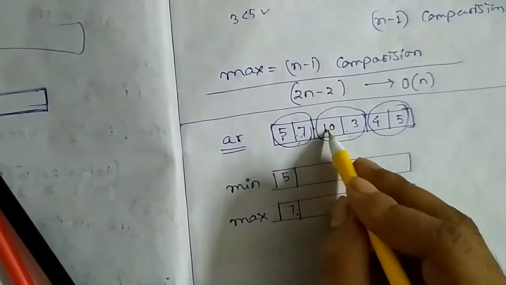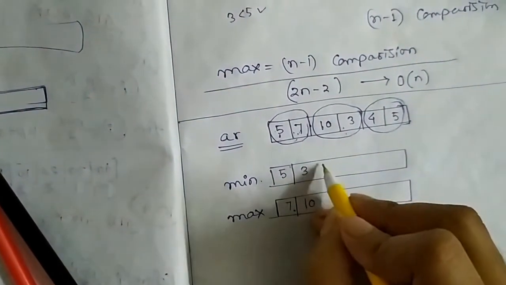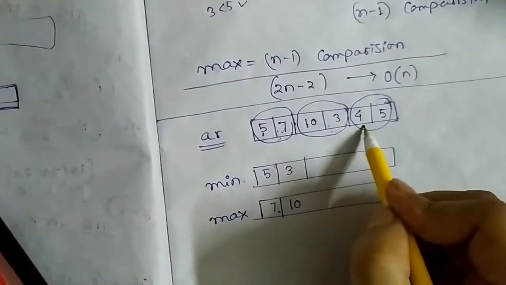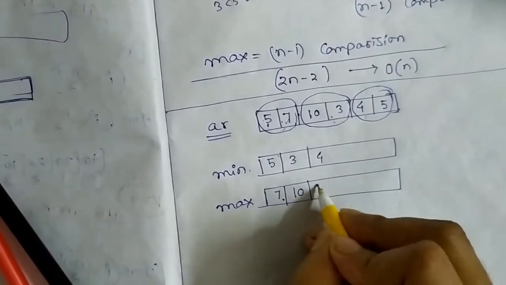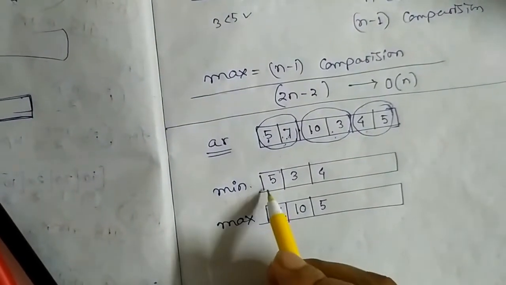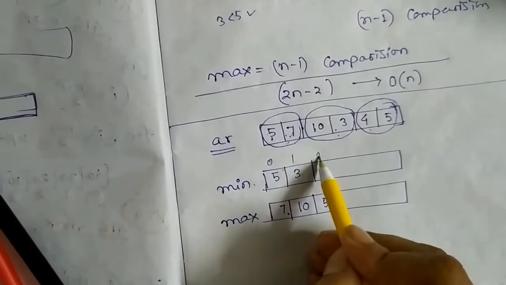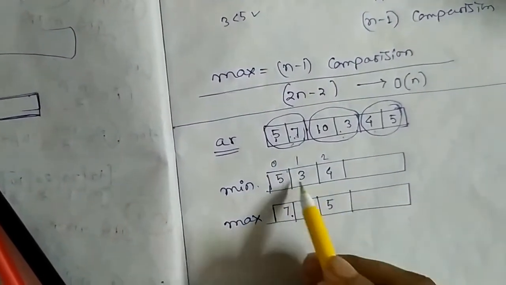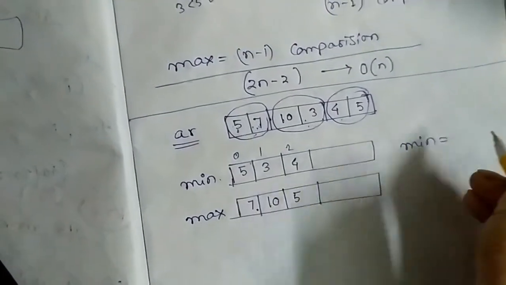After the next comparison, 3 will go to the min array, 10 will go to the max array. After this comparison, 4 will go in the min array and 5 will go in the max array. Then I will run a loop from index 0 up to index 2 and find the minimum element.